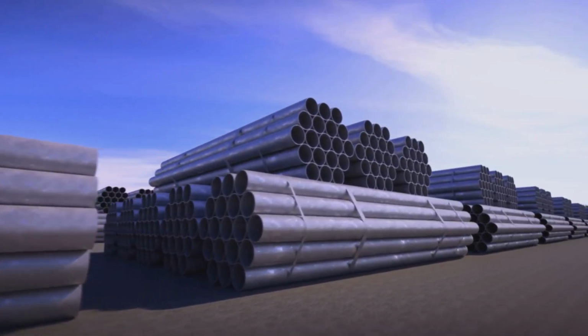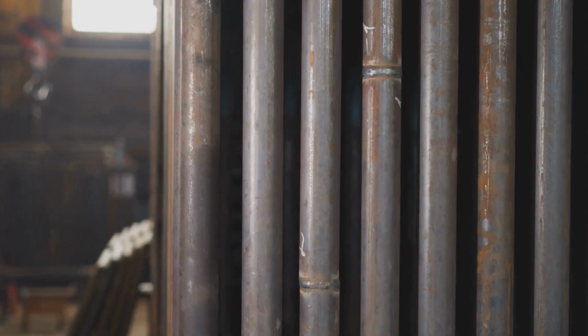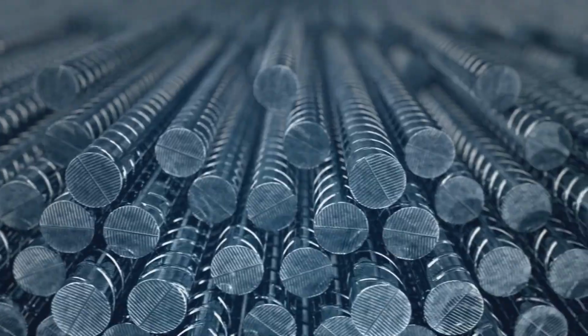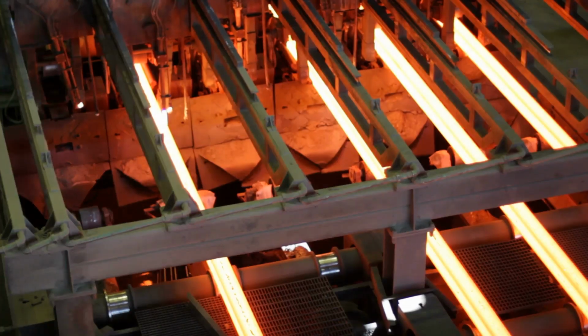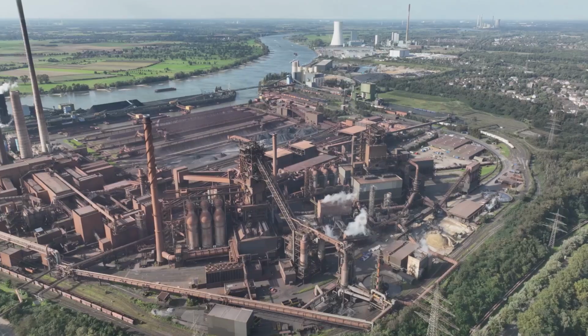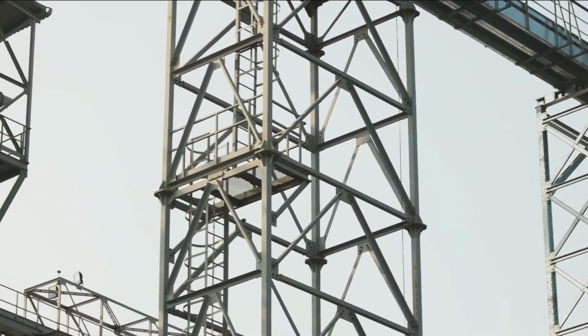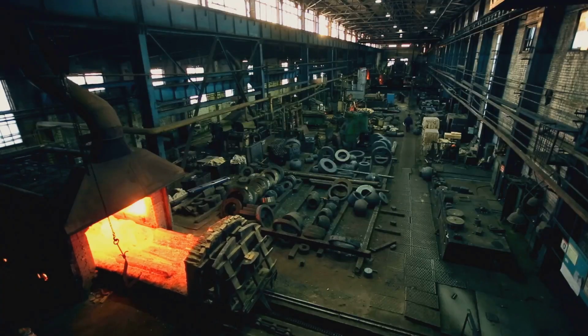Now let's shift focus to carbon steel, the workhorse of the modern world. Unlike alloy steel's complex mix, carbon steel is defined by just two elements, iron and carbon. Its simplicity makes it affordable, strong, and easy to produce on a massive scale. Carbon steel forms the backbone of infrastructure, vehicles, and appliances worldwide.